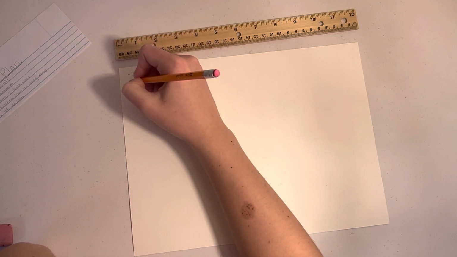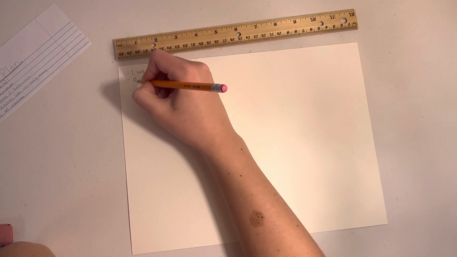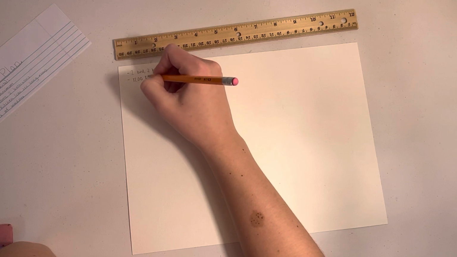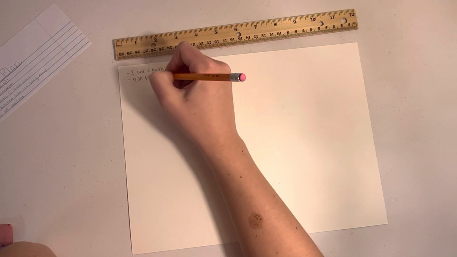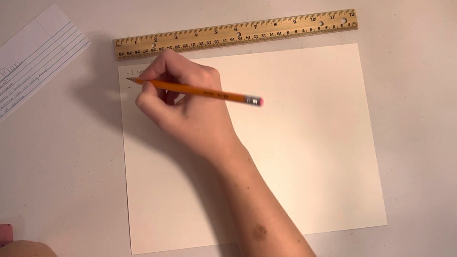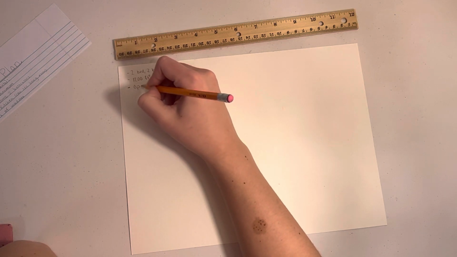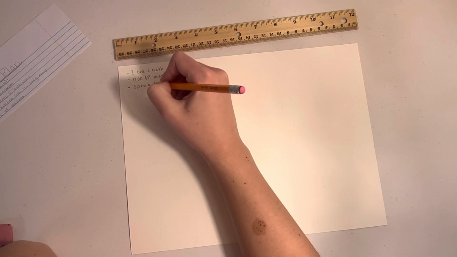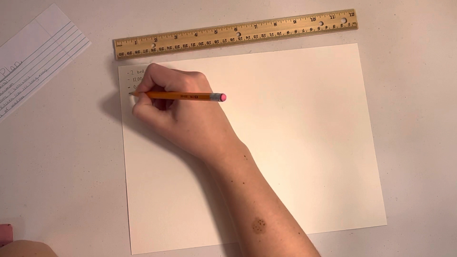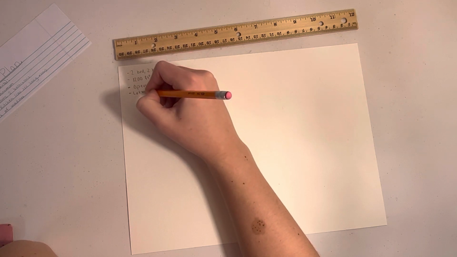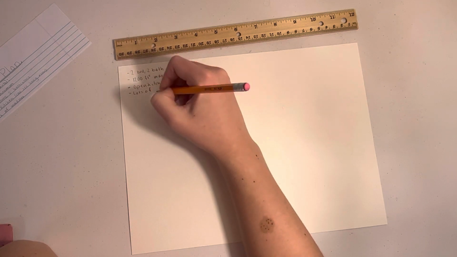Two bedrooms, 2 bathrooms, 1,200 square feet maximum, an open kitchen where you can see the living room, and lots of windows. So this is what we're working with.